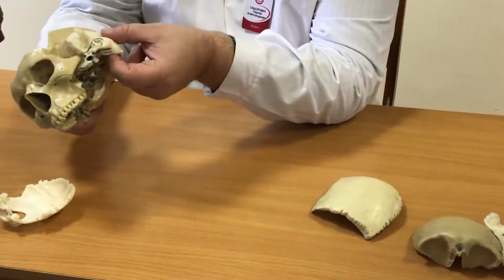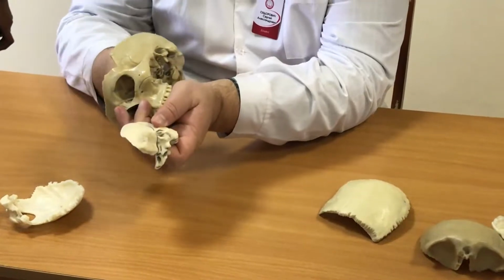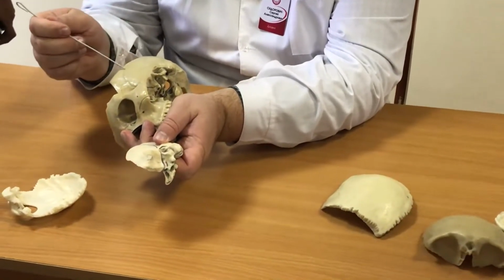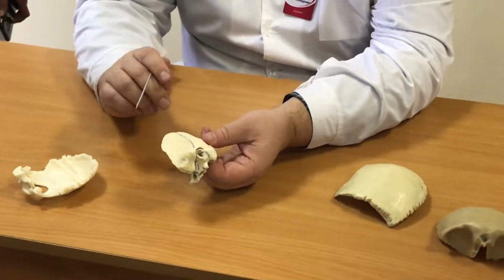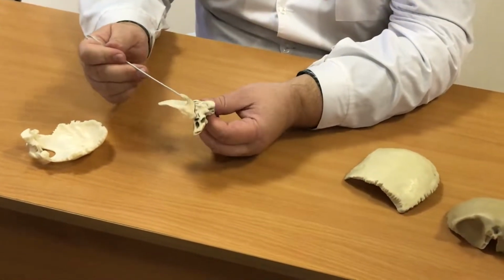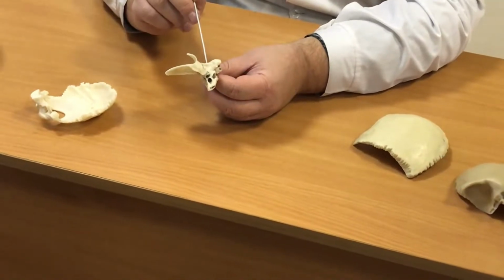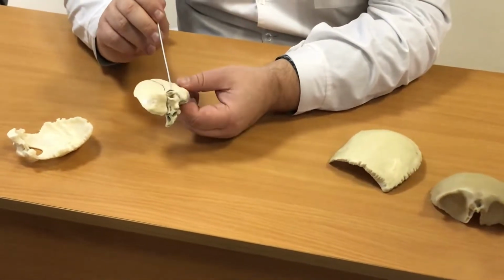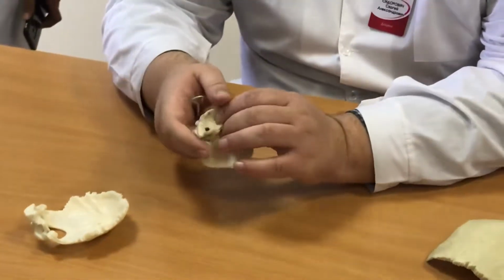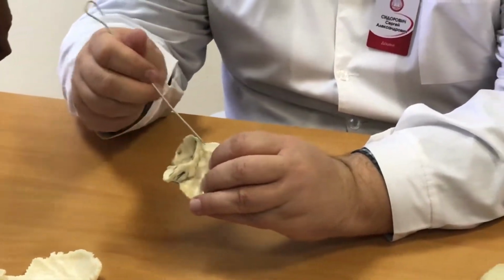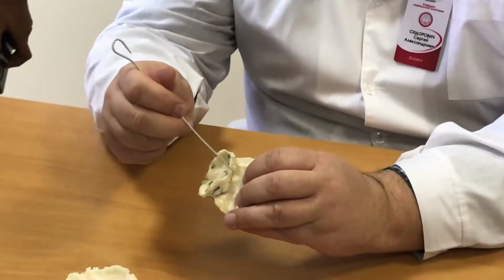Temporal bone, os temporale. Here it is, the temporal bone. It consists of 3 parts: pars squamosa here; the smallest part, pars tympanica, only in the region of the external acoustic meatus; and last, all of this part, pars petrosa.